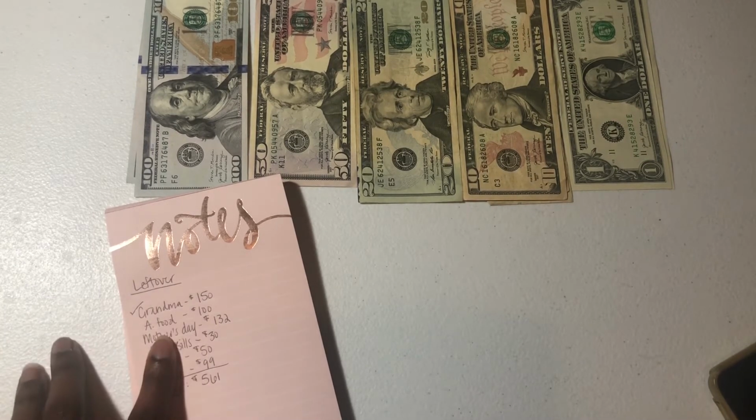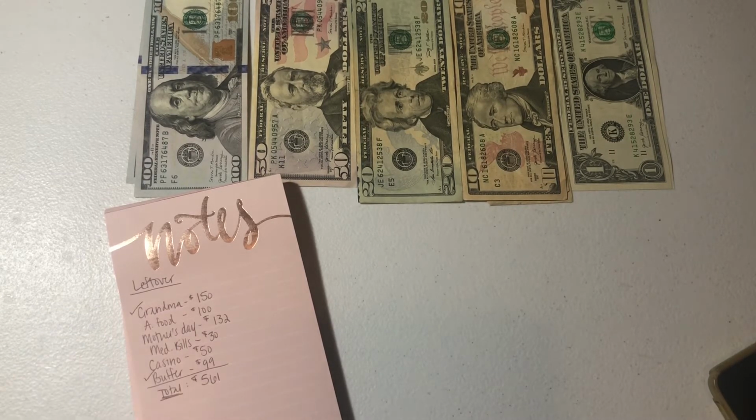So I have $100 for my daughter's food. Because my sister is back in town for summer, she will be watching my daughter while she's here. So in order for her to do that, I'm gonna go ahead and give her some food to feed my daughter throughout the weeks really.